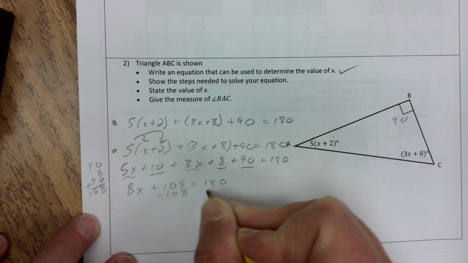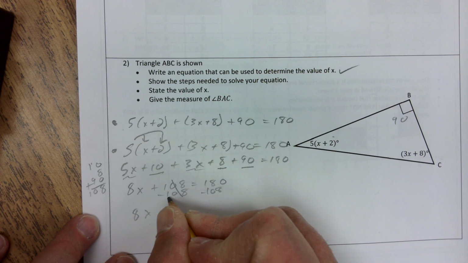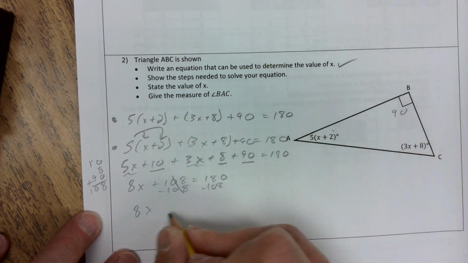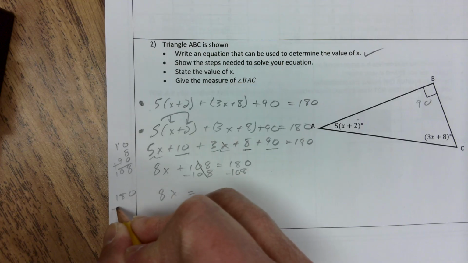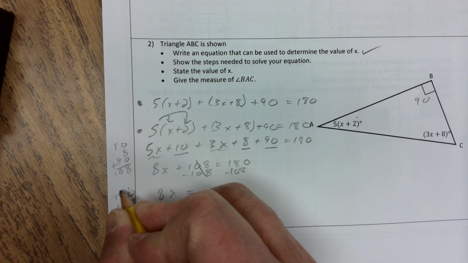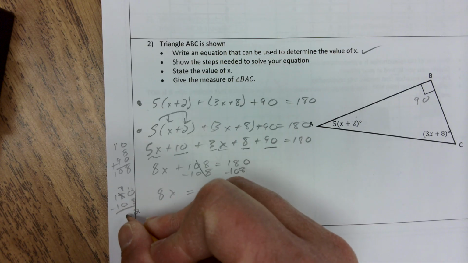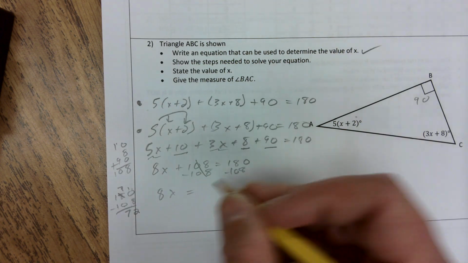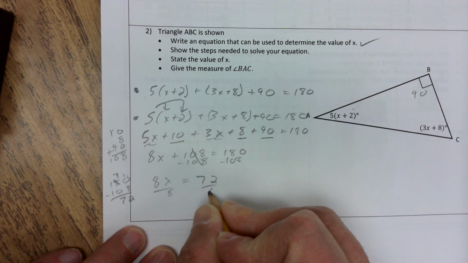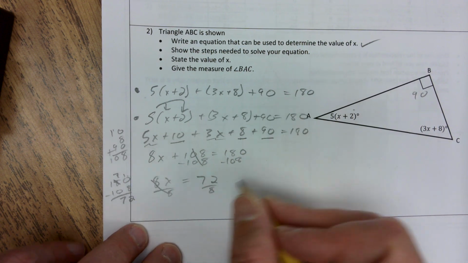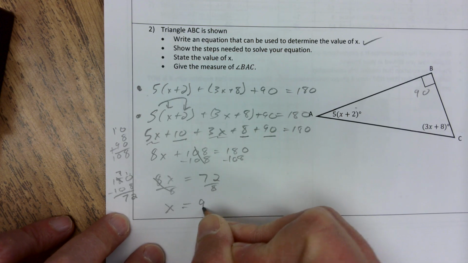We'll subtract that 108 because that's the inverse right there. Inverse of addition is subtraction, or the opposite. That's going to give us, let's do 180 minus 108. We're going to have to borrow, make that a 7. 10 minus 8 is 2. 7 minus 0 is 7. And 1 minus 1 is 0. So that gets us 8x equals 72. Now we're going to divide by 8 because we have multiplication. The inverse of that, or opposite, is division. So that's going to give us an x value of 9.